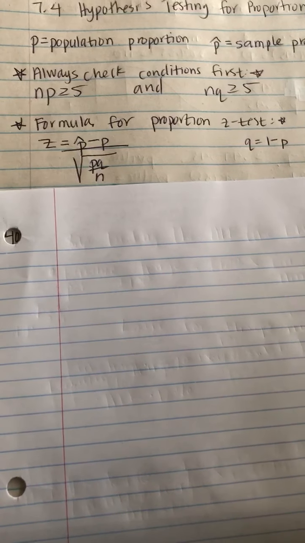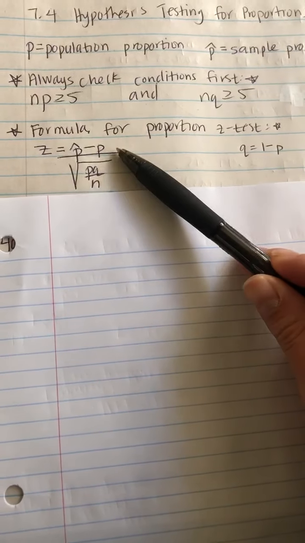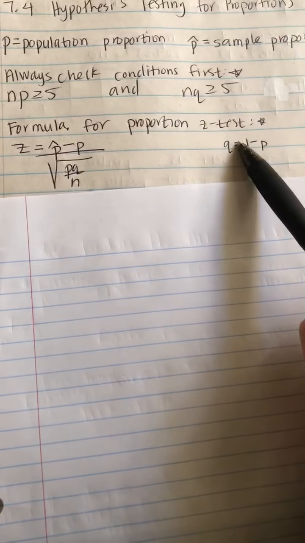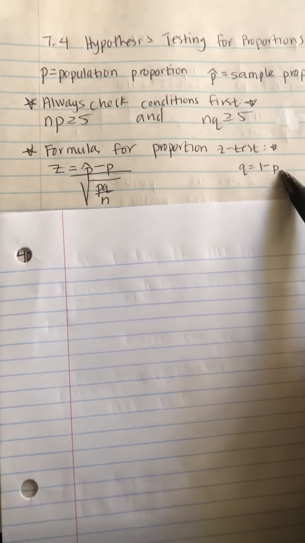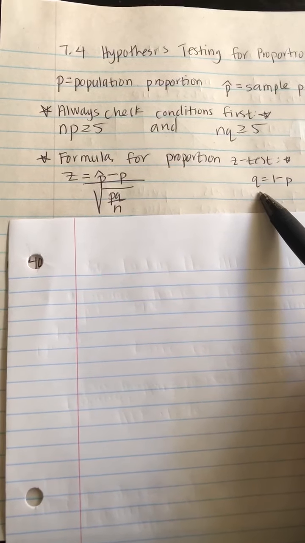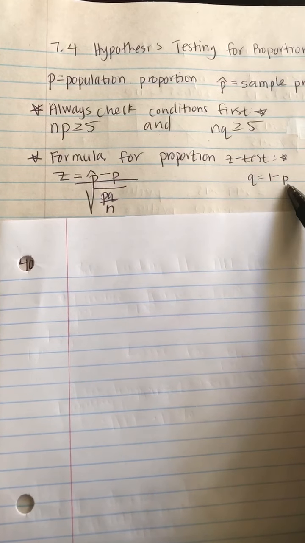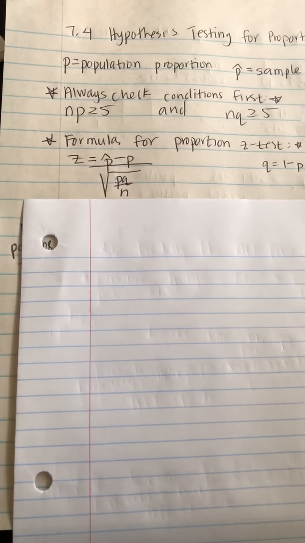And then just a reminder, P is the population proportion, and Q is just 1 minus P. So let's say, for example, P is 0.25, then Q would be 1 minus 0.25, which is 0.75.